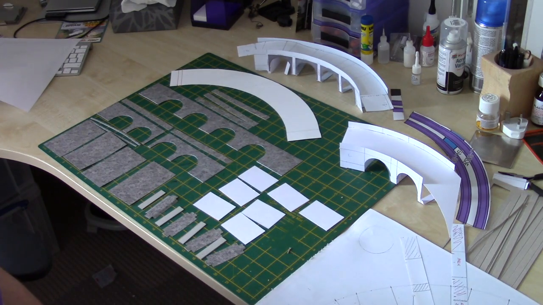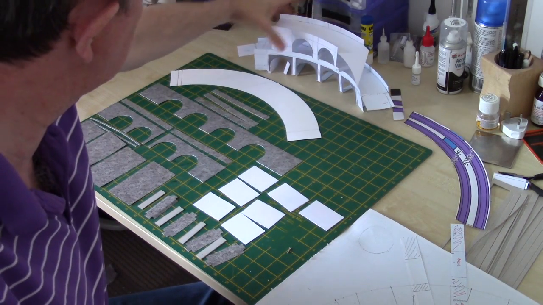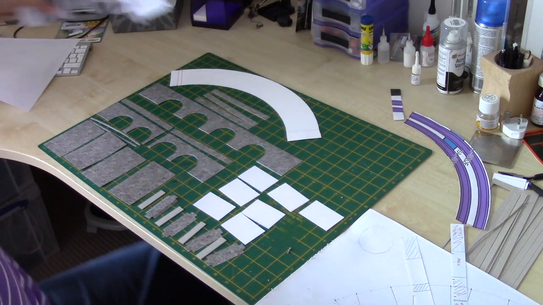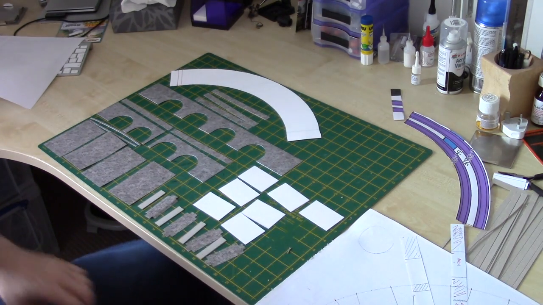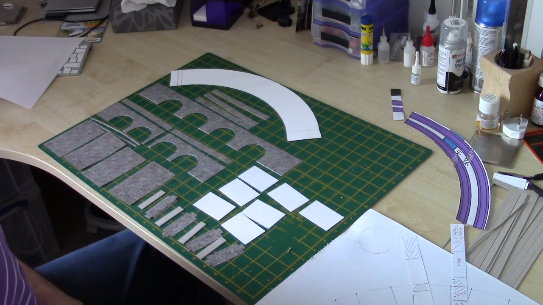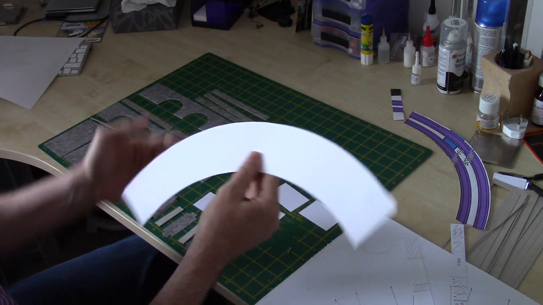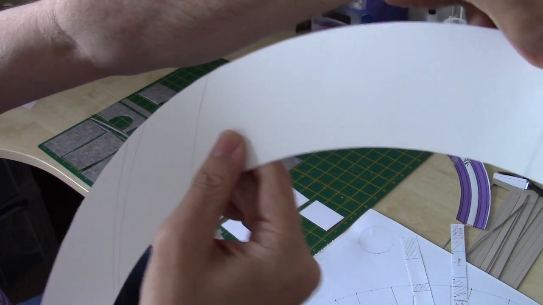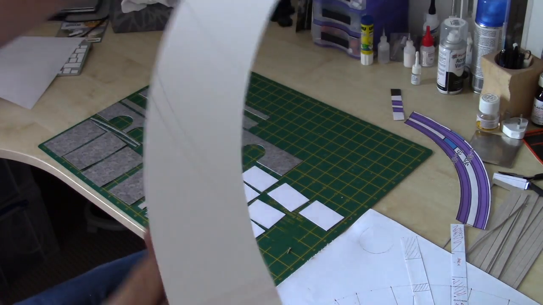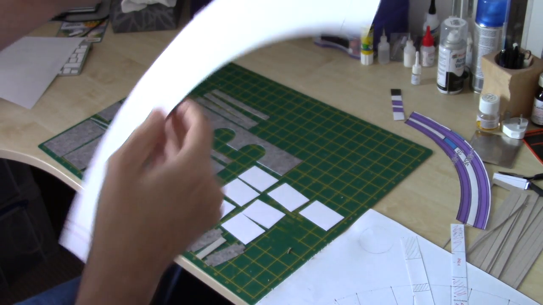So what you see on the table here is what I believe to be, let me move these out of the way because they're just the models, what I need to construct the bridge, the viaduct. So what we have, that's the deck, that's cut out accurately, and the 90-degree angle runs from a pencil line here to the first of these two lines here.